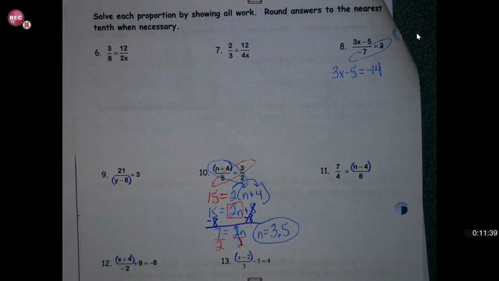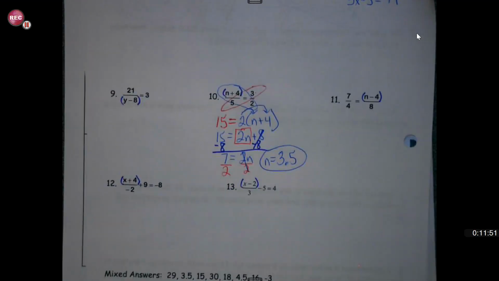And the other one I was asked about yesterday as well is going to be, I'm going to scooch this up a little, the ones like numbers 12 and 13. Now, I saw a lot of good work being done. I saw people looking at these going, okay, I got to multiply to get rid of the fraction. And that's true.